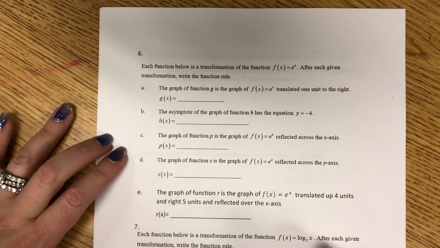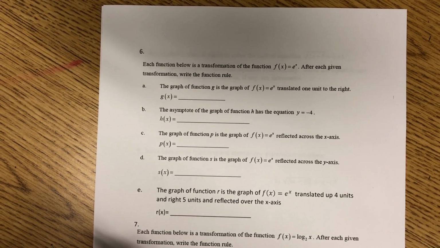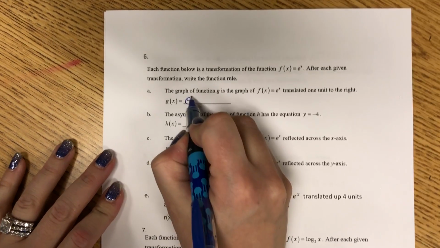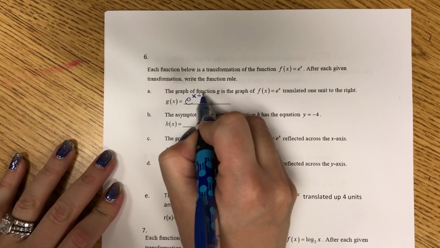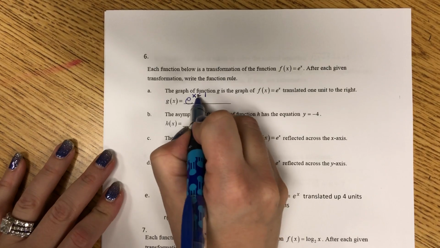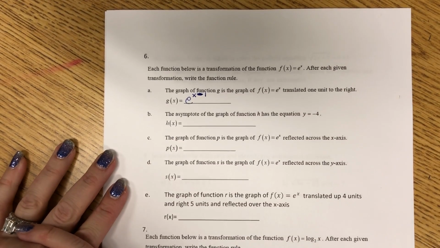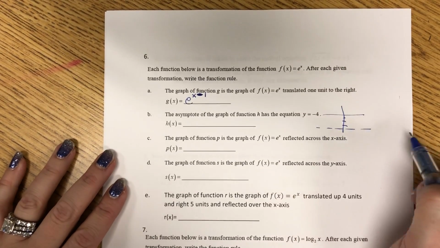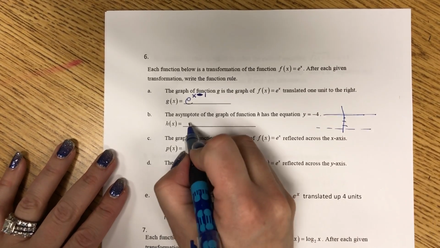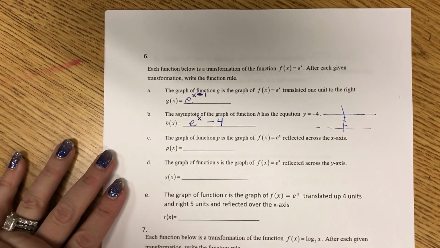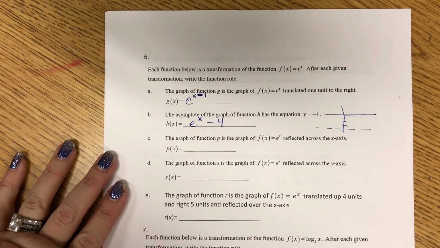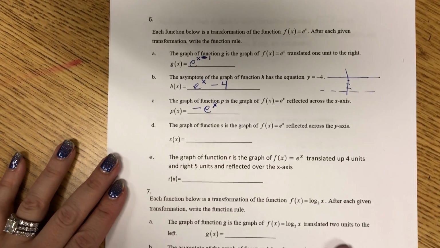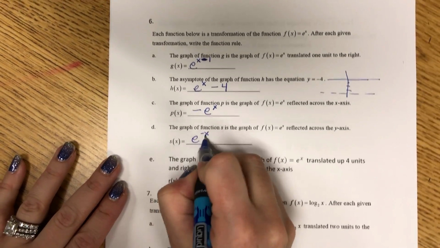All right, number 6. Write the function rule. So 1 unit to the right is going to be x minus 1 in the exponent. It's a big minus. The asymptote is at y equals -4. So normally the asymptote's at 0, so this is a down 4 transformation. Reflected across the x-axis makes a coefficient negative. Across the y-axis makes the x negative.